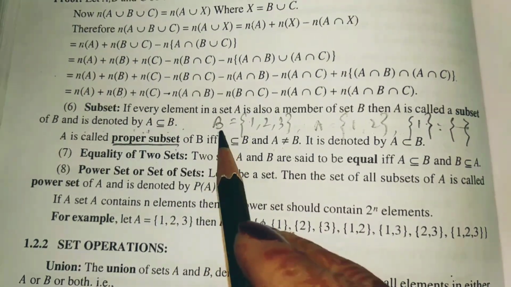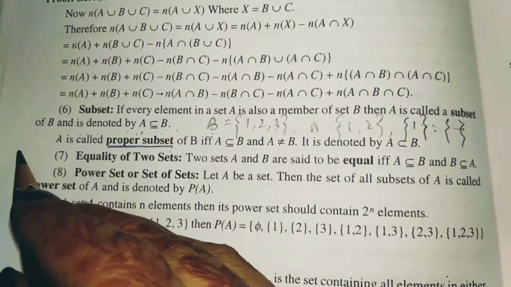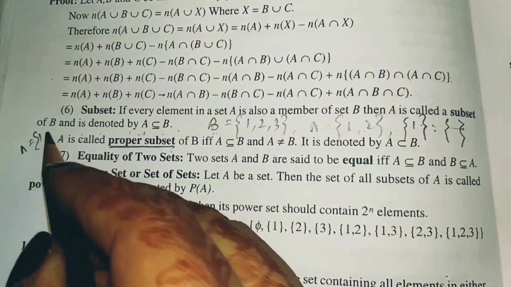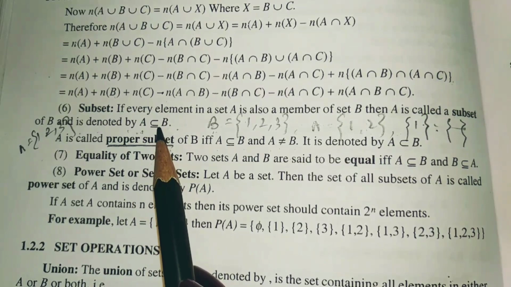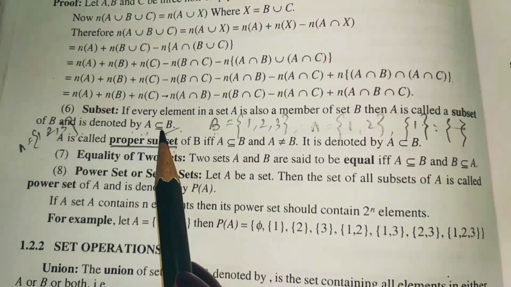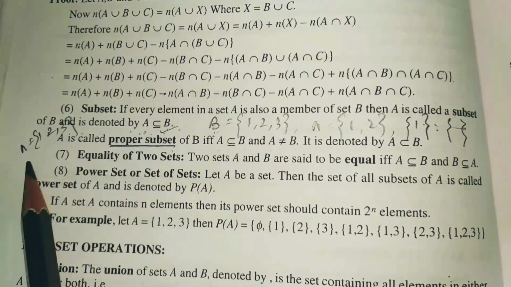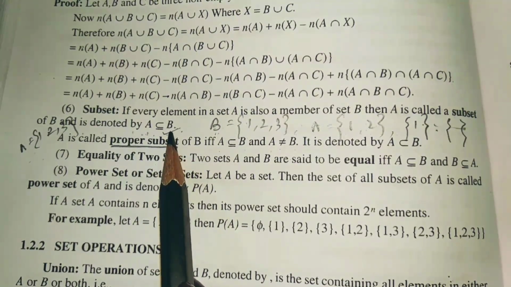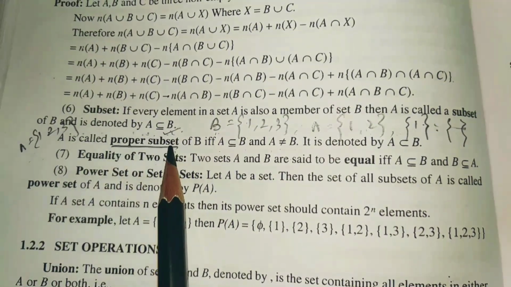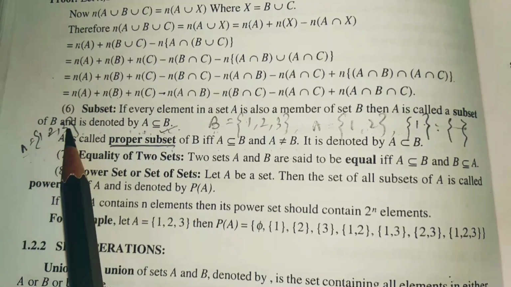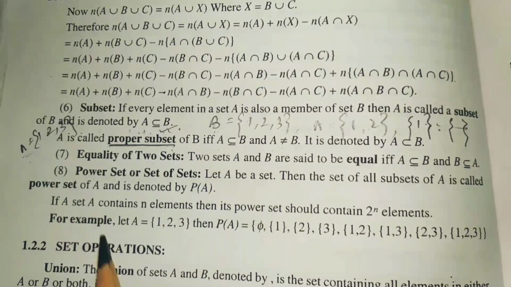If we consider the set A as 1, 2, 3, and B also 1, 2, 3, then the elements of A are also the elements of B. So we can say A is a subset of B. But now A and B both are the same set. That's why this type of subset is not called a proper subset. Rather, these are called the improper subset. Proper subset means A has to have at least one element less than the set B.